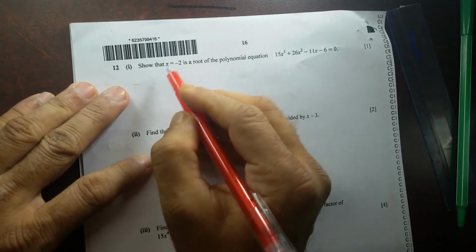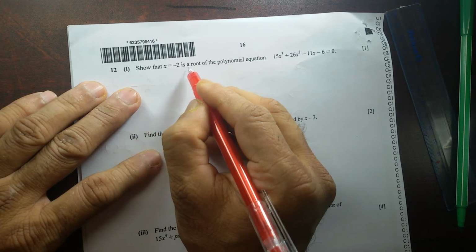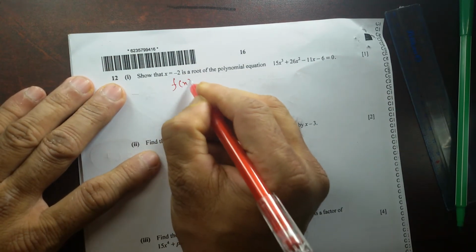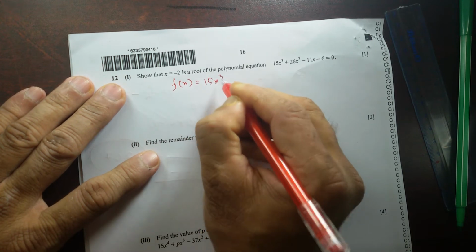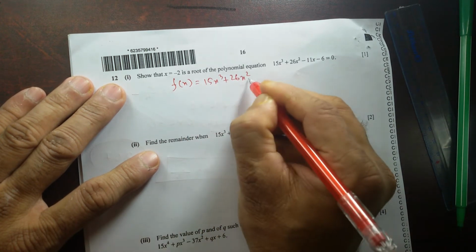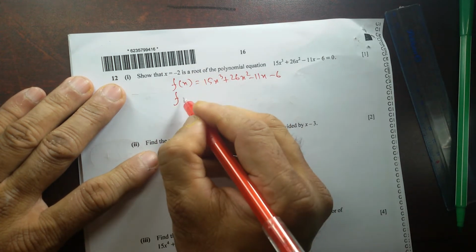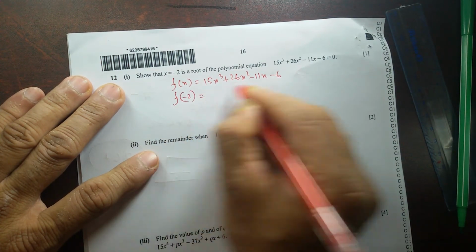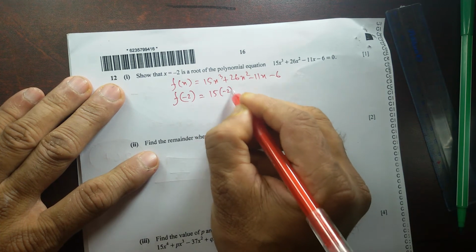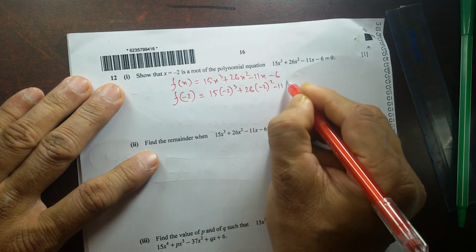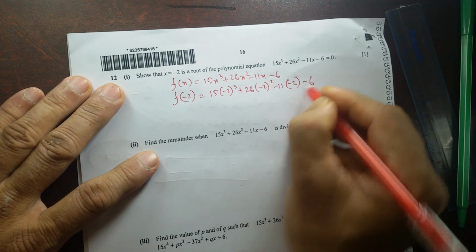Question number 12. Show that x equals minus 2 is a root of this polynomial. Let this polynomial be 15x cubed plus 26x squared minus 11x minus 6. So when we replace x by minus 2, all the x replaced by minus 2 here: 15 times minus 2 cubed, plus 26 times minus 2 squared, minus 11 times minus 2, minus 6.